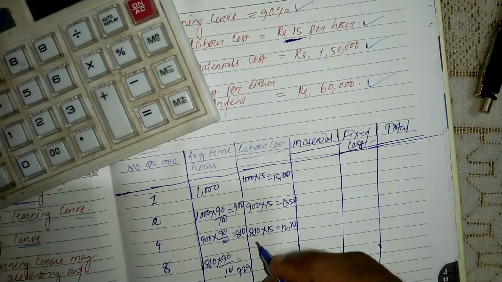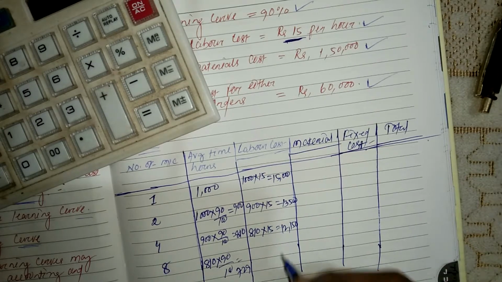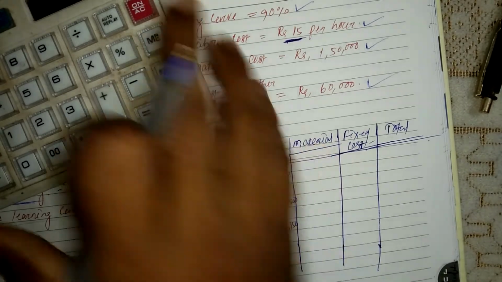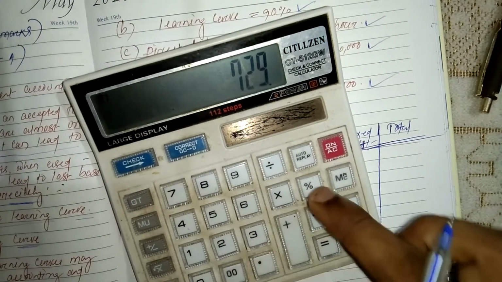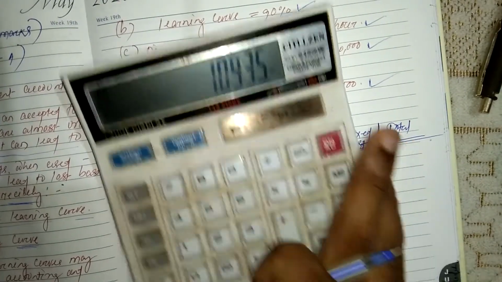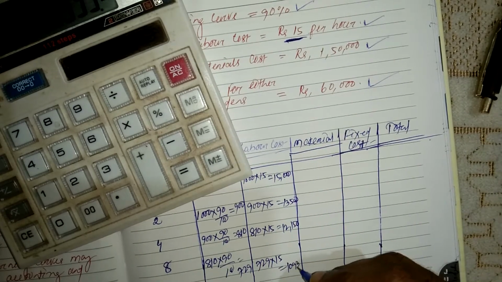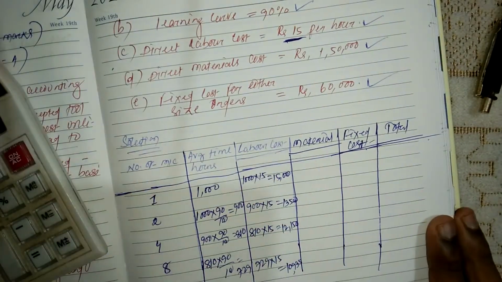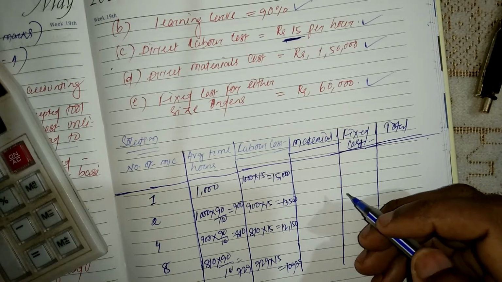Similarly, in that way for 8 machines, labor cost will be 729 into 15, which is 10,935. Clear? Okay, so you have found the labor cost for 8 machines.